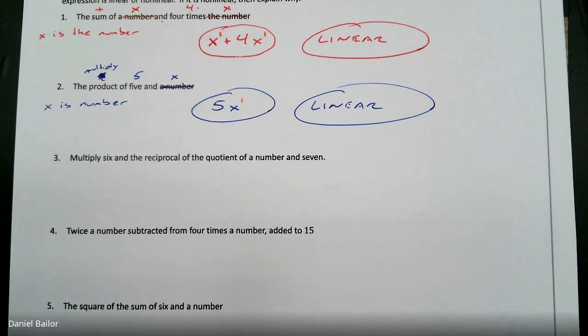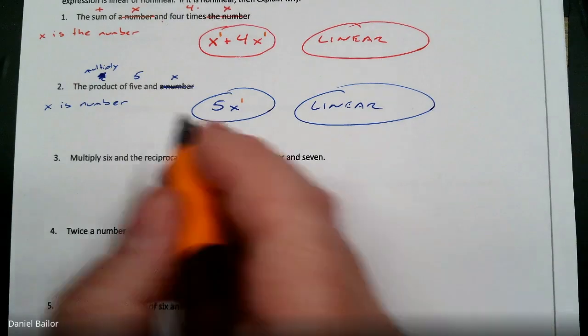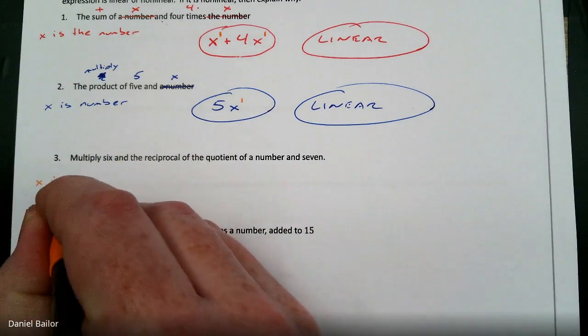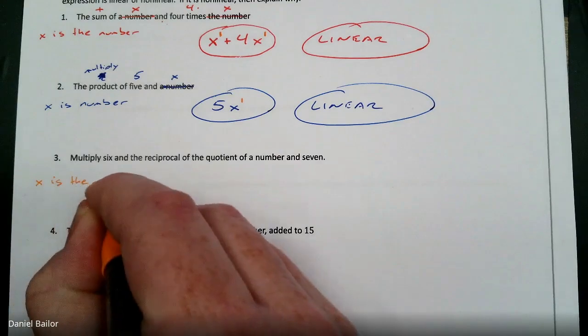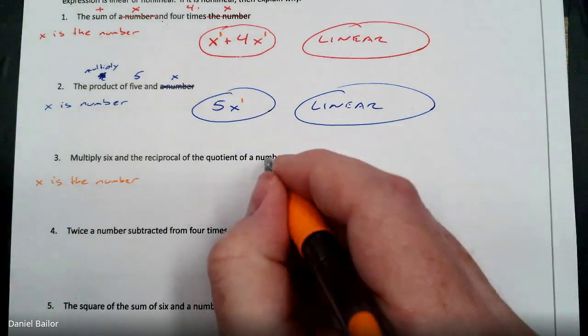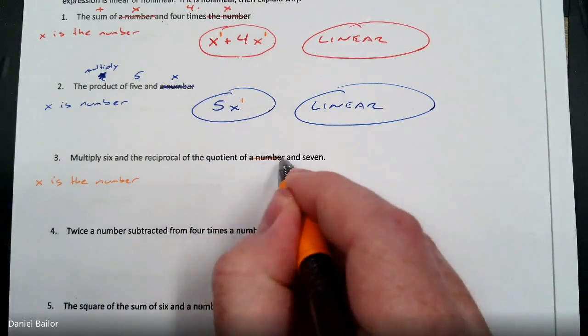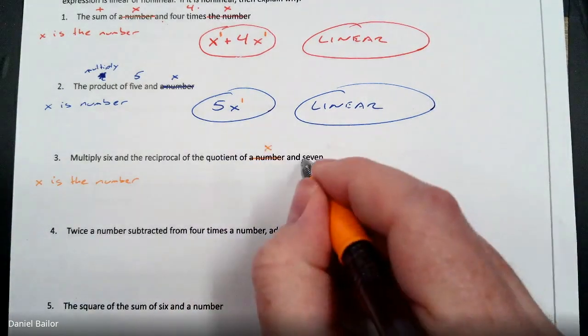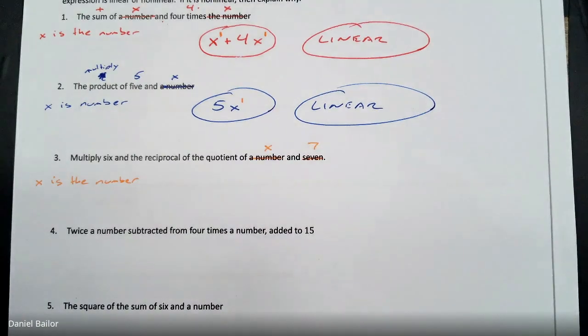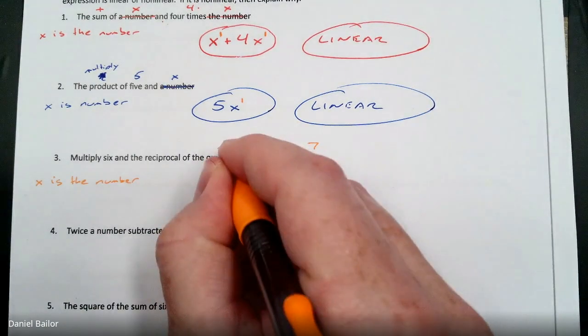Let's look at number 3. Number 3, we're getting a little bit more complicated. It says multiply 6 and the reciprocal of the quotient of a number and 7. So this is going to be a little bit tricky, but still, let's all start with x is going to be the number. So right here, a number is going to be crossed out. I'm going to put my variable. 7 is going to be that. Quotient means to divide.